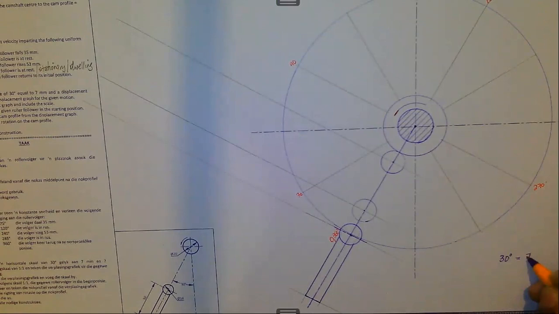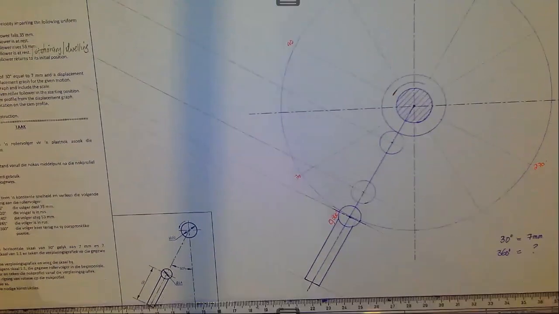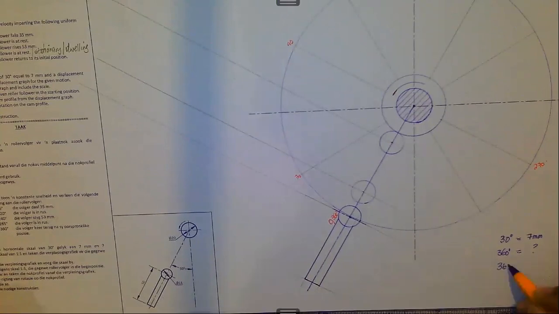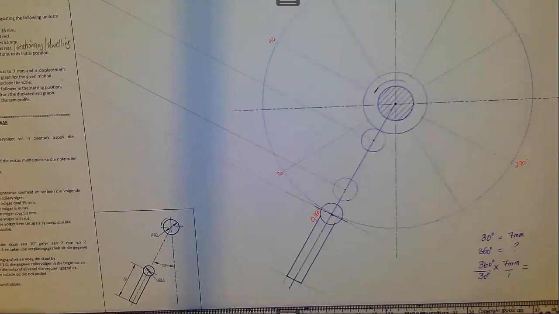Therefore, 360 degrees is equal to, we can do cross multiplication here, 360 degrees over 30 degrees multiplied by 7 millimeters over 1, which gives us 360 divided by 30 multiplied by 7, and we get 84 millimeters. That is the length of the displacement graph.